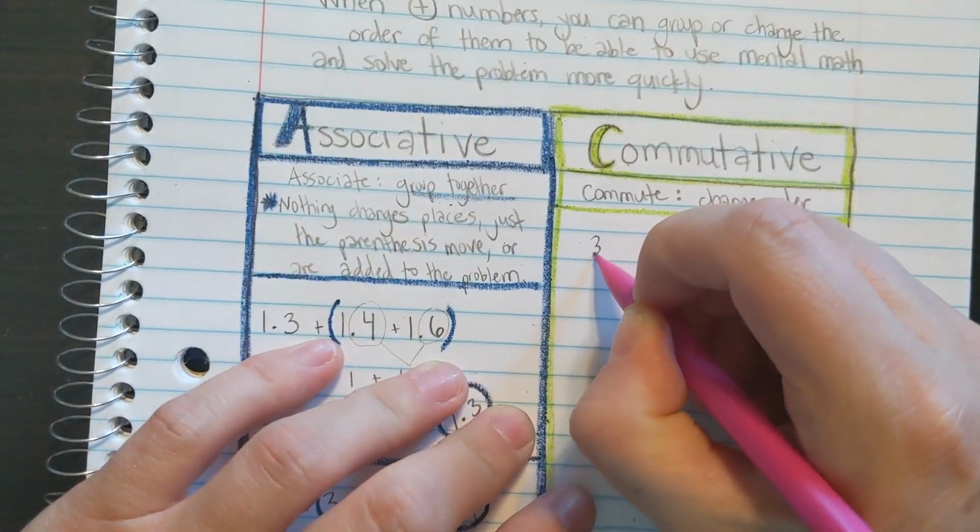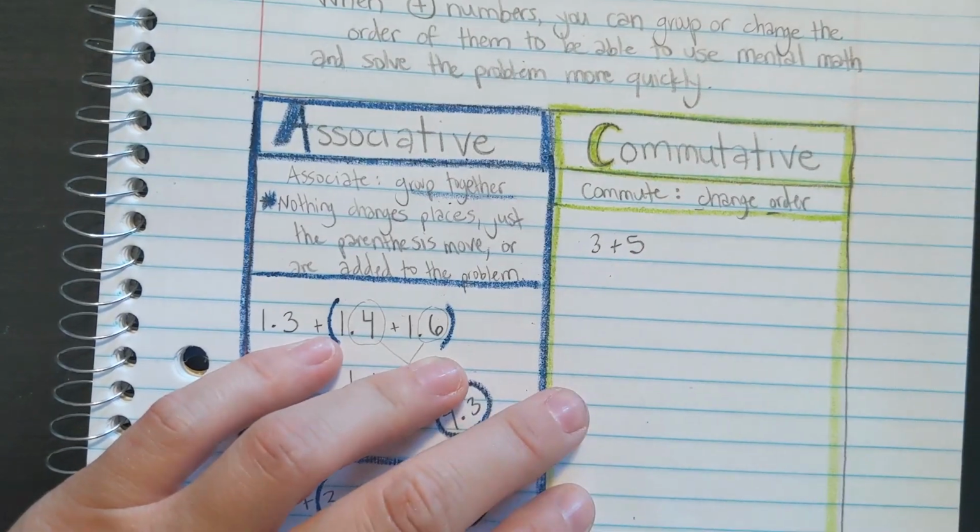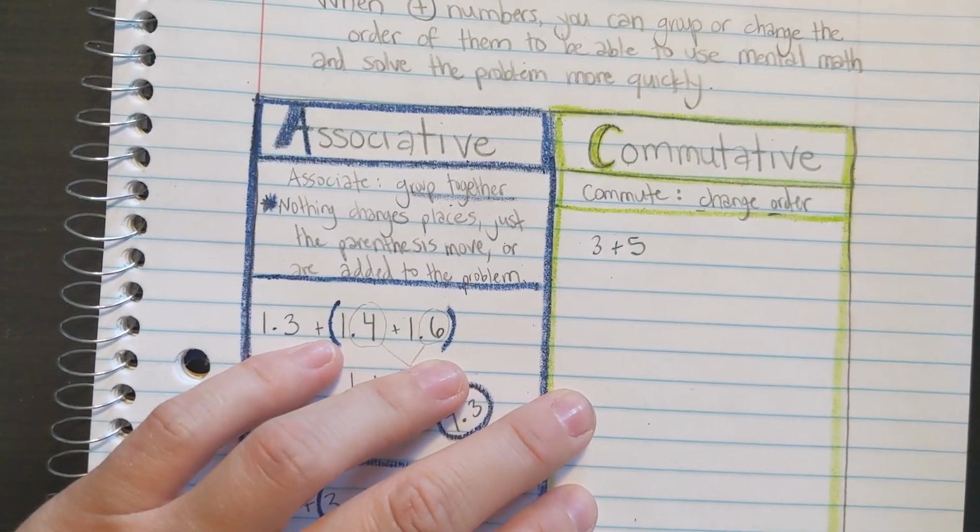We'll just start with a very basic one. 3 plus 5 equals 8.